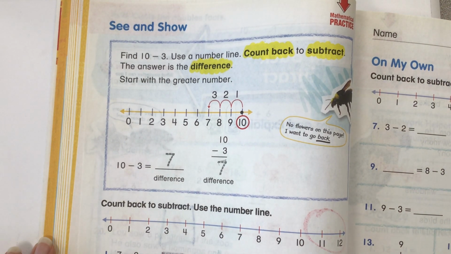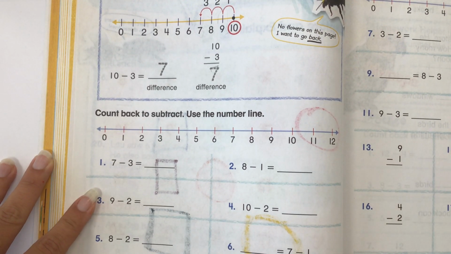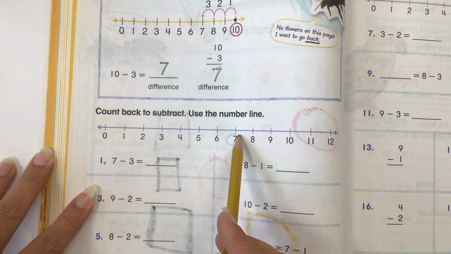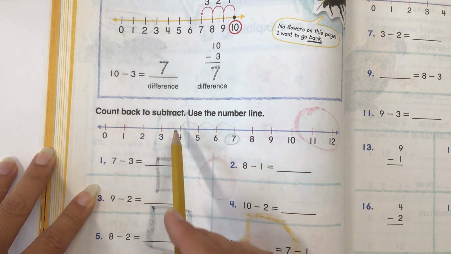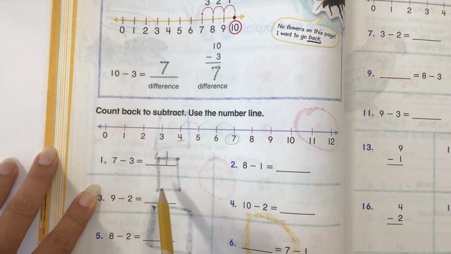Now let's use the number line to solve these problems here. Count back to subtract. Use the number line. 7 minus 3. So we're going to start with the 7, circle that, and we're going to go back 3. 1, 2, 3. So this number is the answer, and that number is 4.